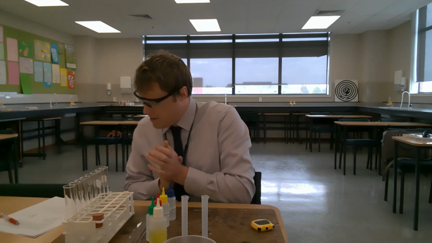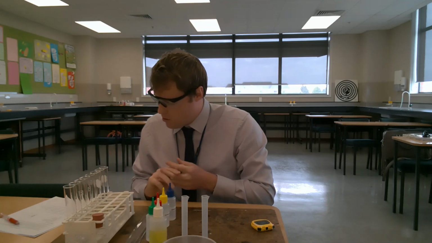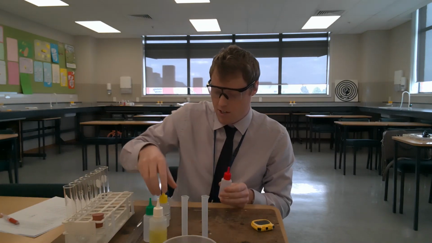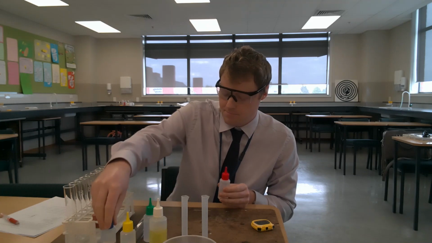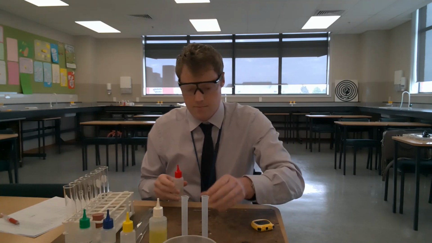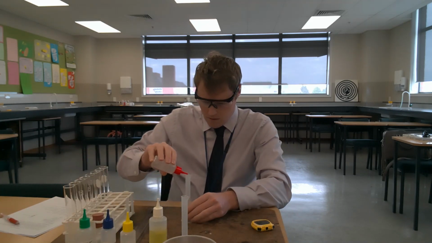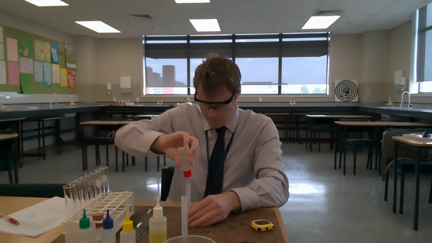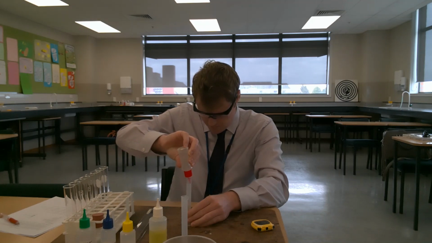So step 1, add 5 centimeters cubed of sodium chloride solution to a boiling tube. So I'll grab my sodium chloride solution. Make sure I get exactly 5 centimeters cubed.